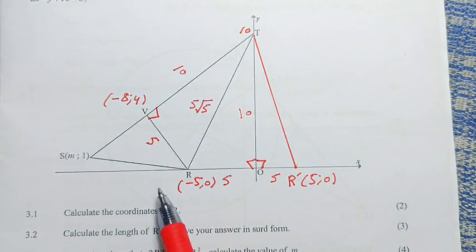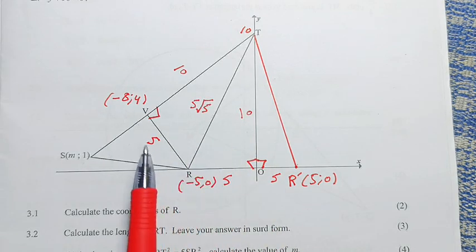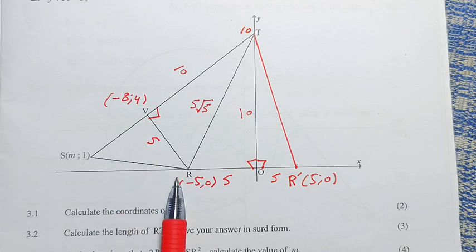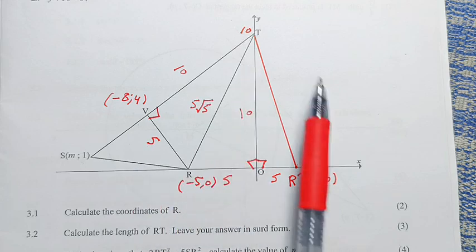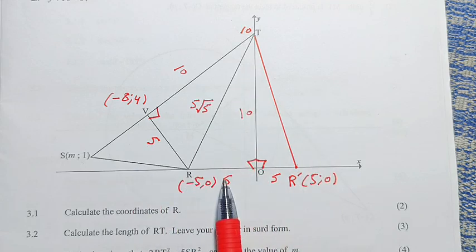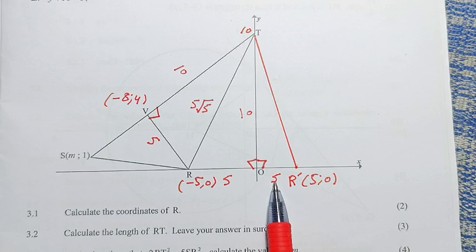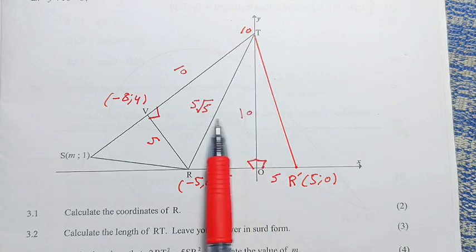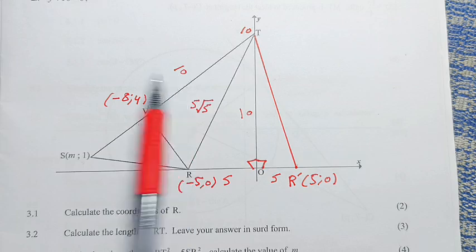You can see that all these three triangles are congruent, because as you can see, VR the base is 5, and this triangle OTR the base is 5, and OTR prime is also base 5. Now the height of these two triangles, the common height is 10, and the height of TVR is also 10.